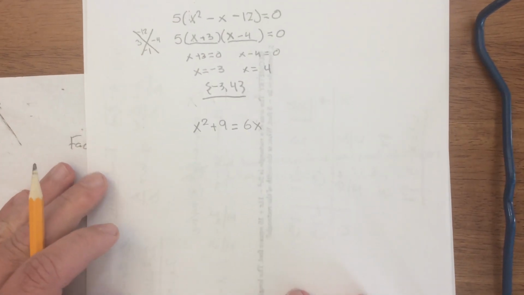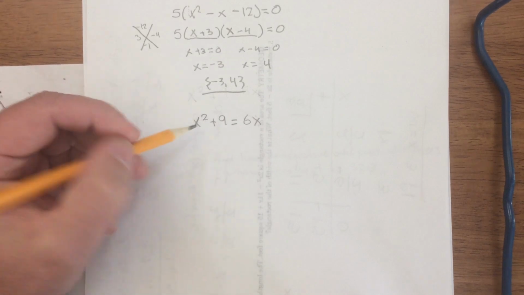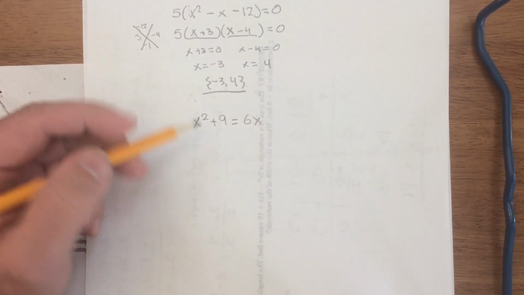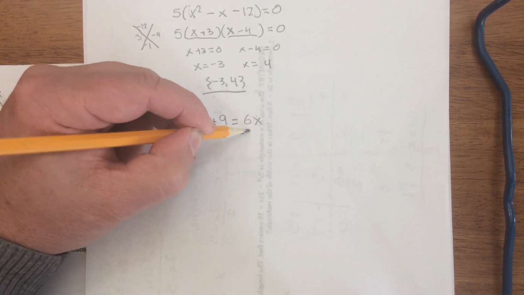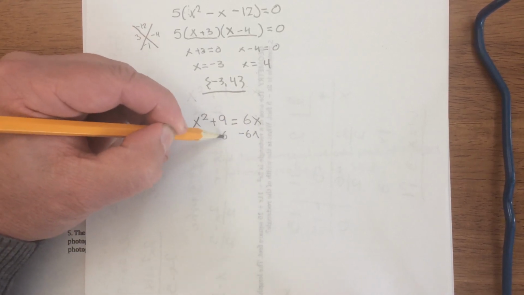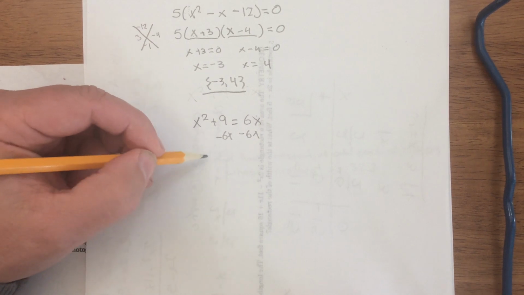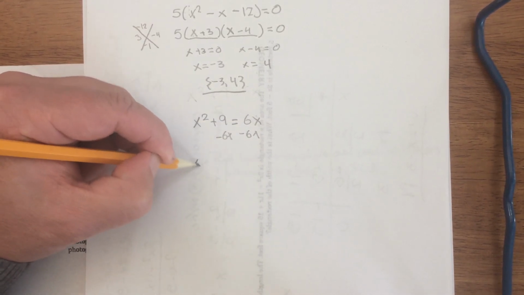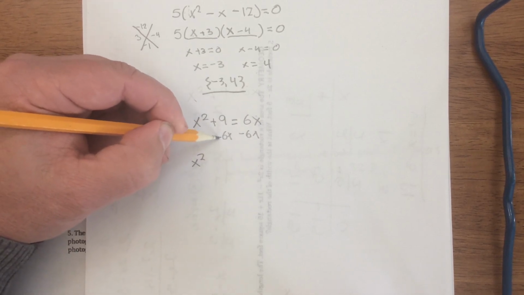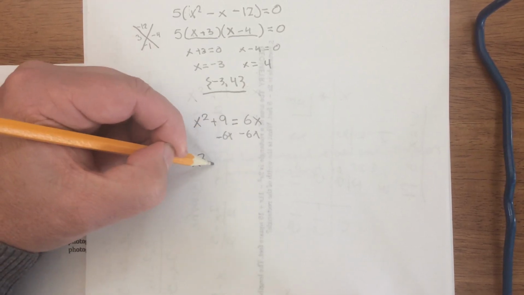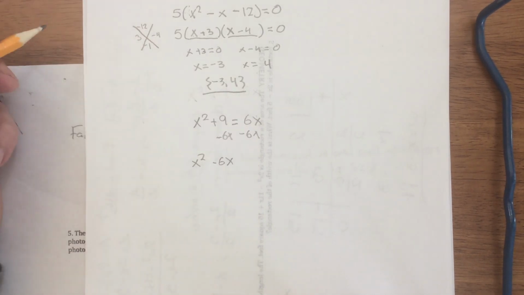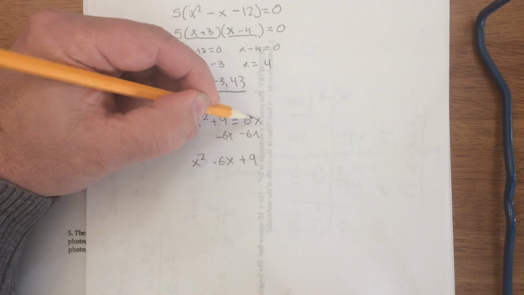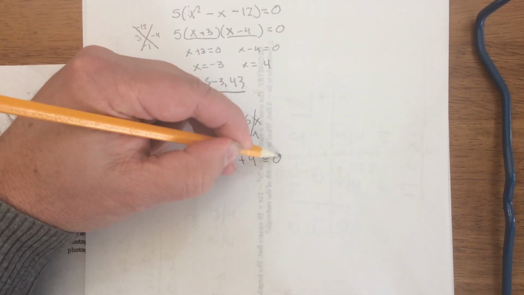Our next problem, you can see it's x squared plus 9 is equal to 6x. It's not equal to 0, so I'm going to go ahead and subtract the 6x from both sides. All right, what happens there is that I have to do a few things. I have to make sure that my quadratic is first, and the next term in the next degree is negative 6x, and then I'm going to put the plus 9, and because these cancel out, I'm equal to 0.